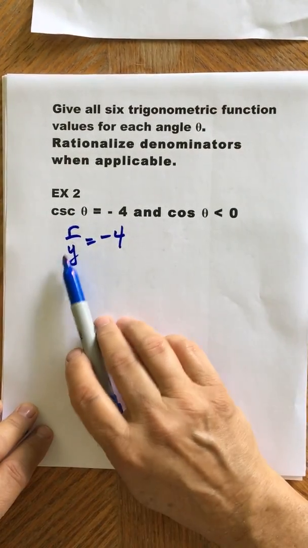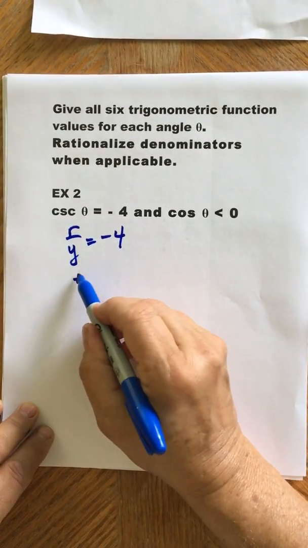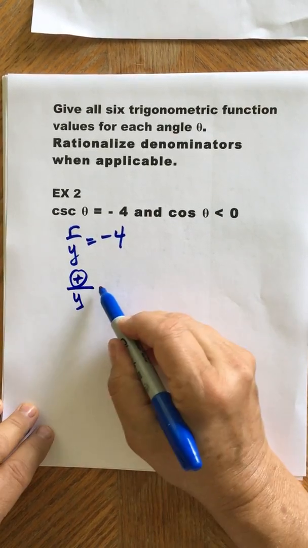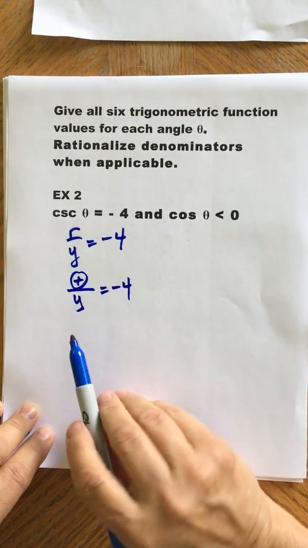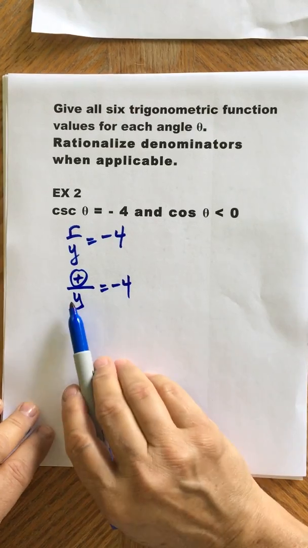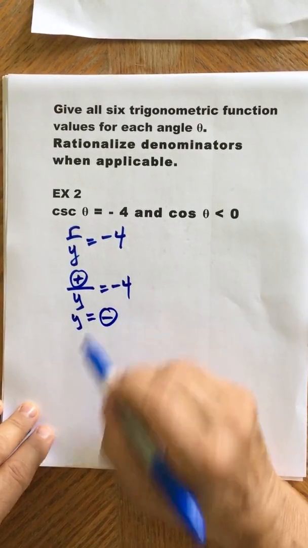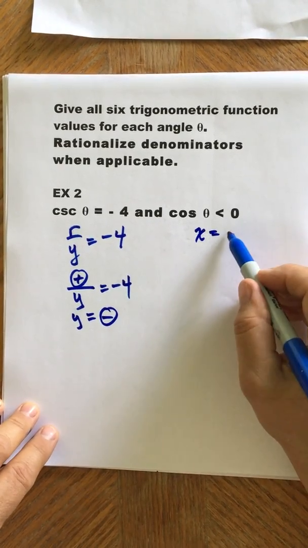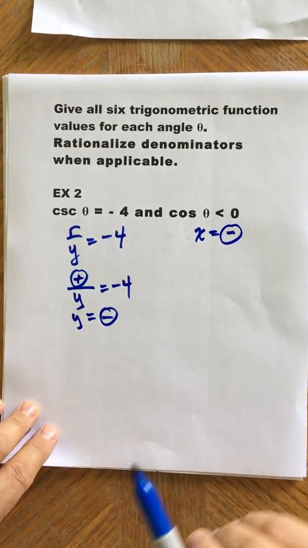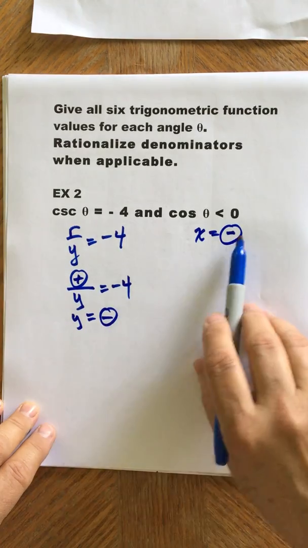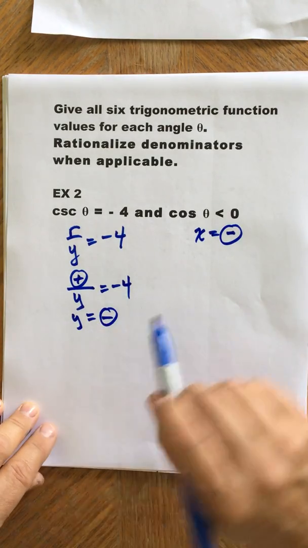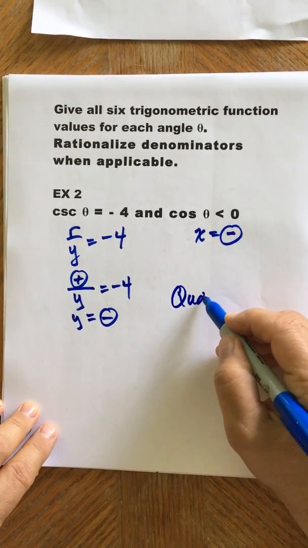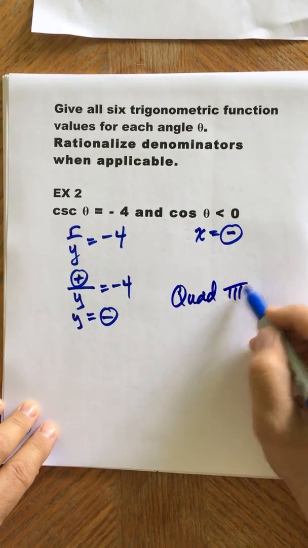Since r is always positive, we don't know yet what y is, but the ratio is negative, so there's only one way that could happen: y is negative. And from this information, x is negative. So already we know what quadrant we're in. Both x and y are negative, so we are in quadrant 3.